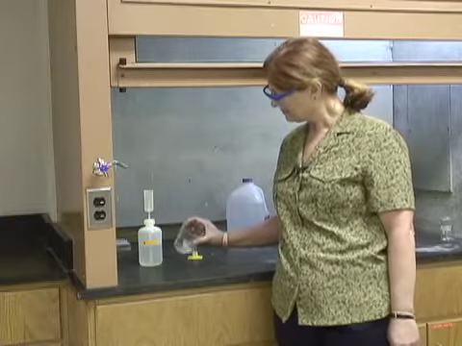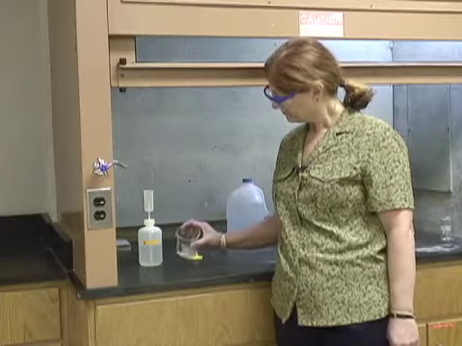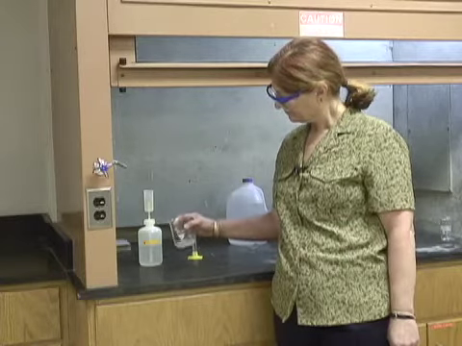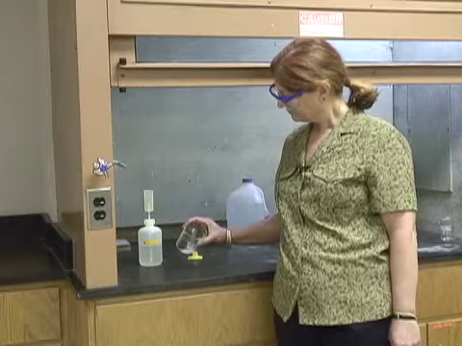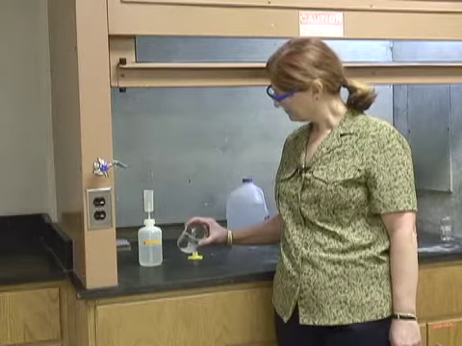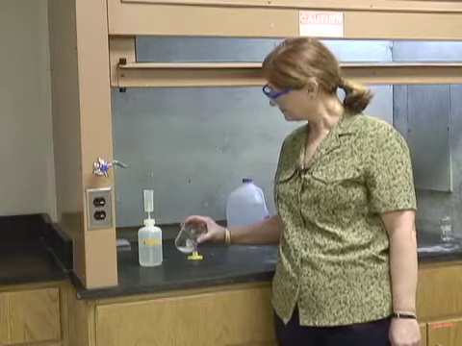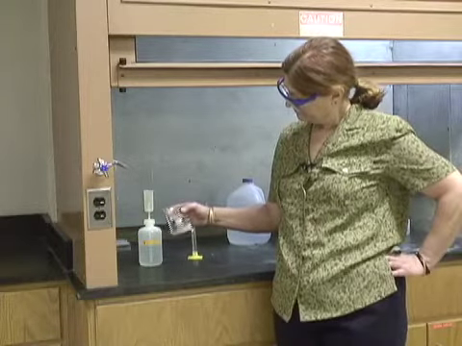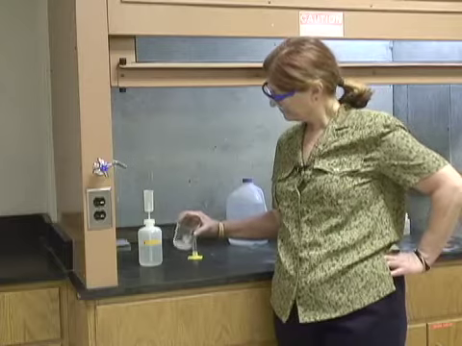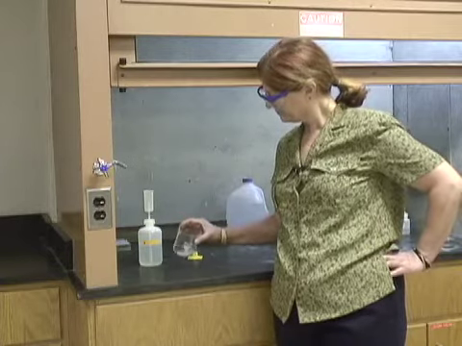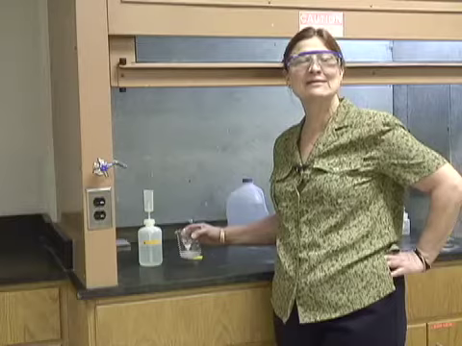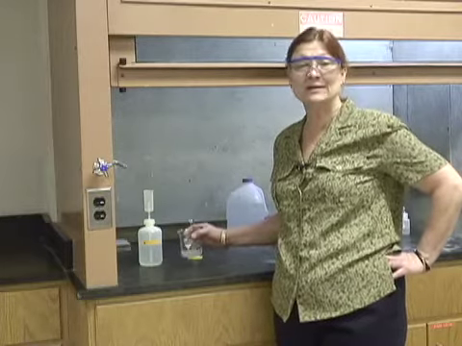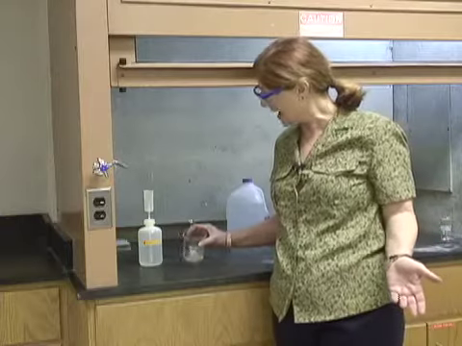That magnesium. Interesting. Now, if I were to set this down and walk away, it wouldn't happen any faster, because then the particles would not be exposed to the acid.